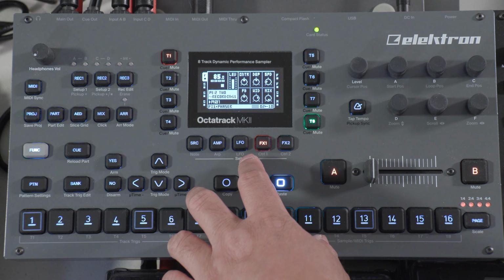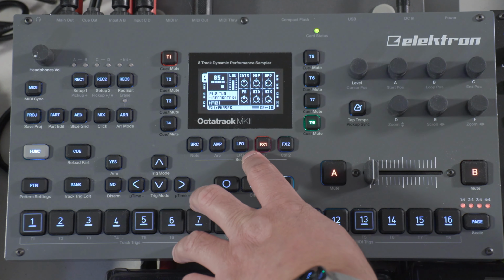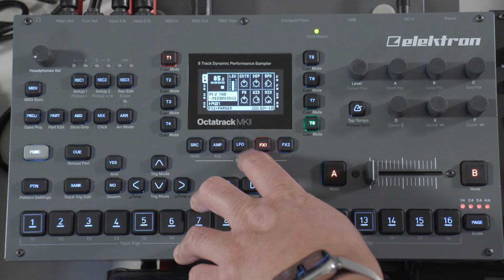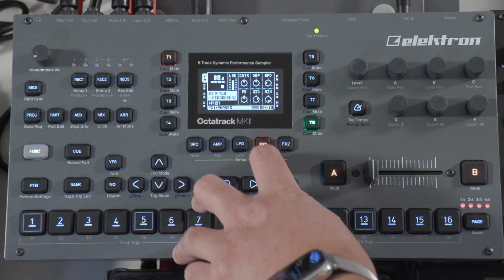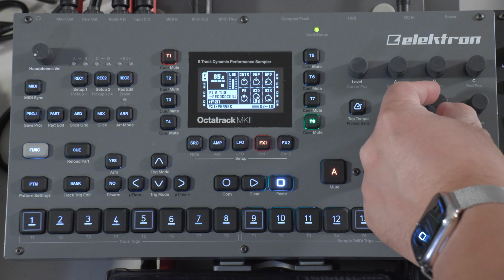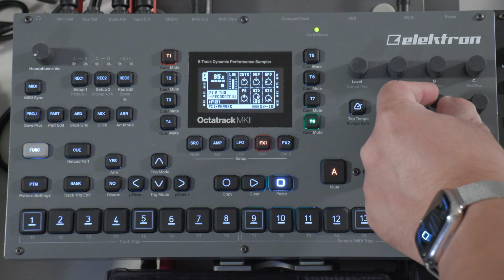WID, that stands for width. Now this is a stereo effect, as evidenced by the center parameter as well. So depending on how wide you want it, the more it is to the right, the wider it will be.